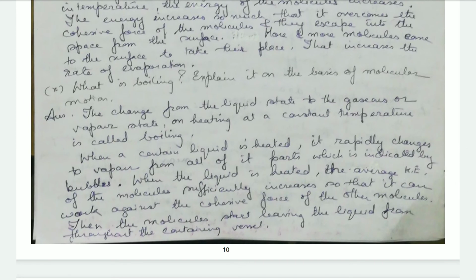Now what is boiling, and explain it on the basis of molecular motion. The change from the liquid state to the gaseous or vapor state on heating at a constant temperature is known as boiling. When a certain liquid is heated, it rapidly changes to vapor from all of its parts, which is indicated by bubbles. See, in evaporation, the change of state, that is from liquid to gas, was only from the surface. But in case of boiling, it's a rapid process, and it takes place throughout the container. The whole of the liquid takes part in this process.